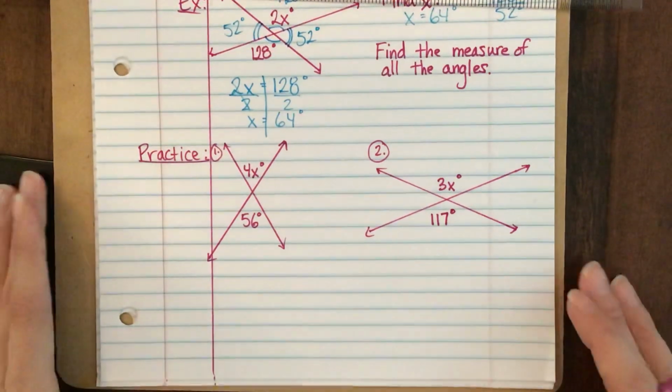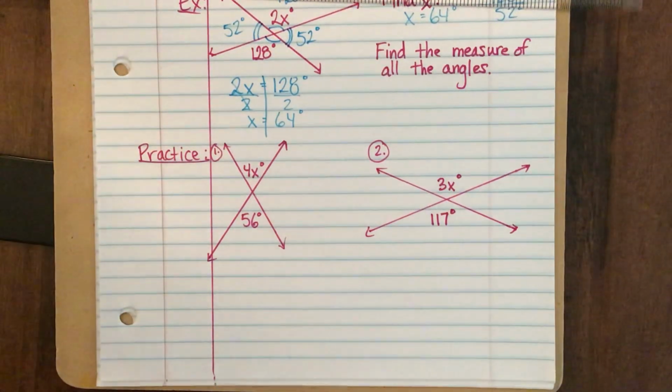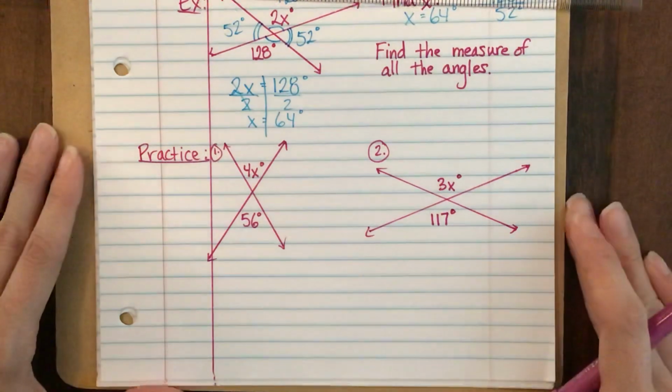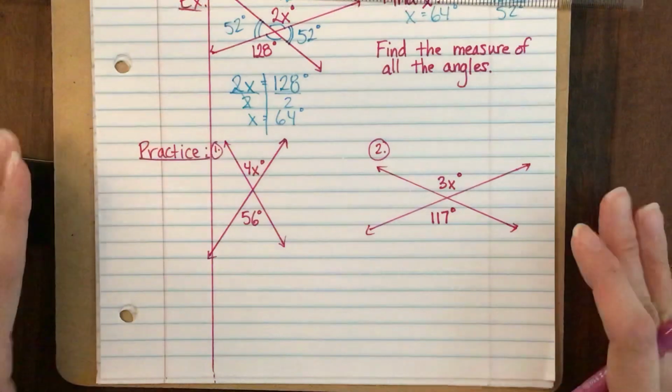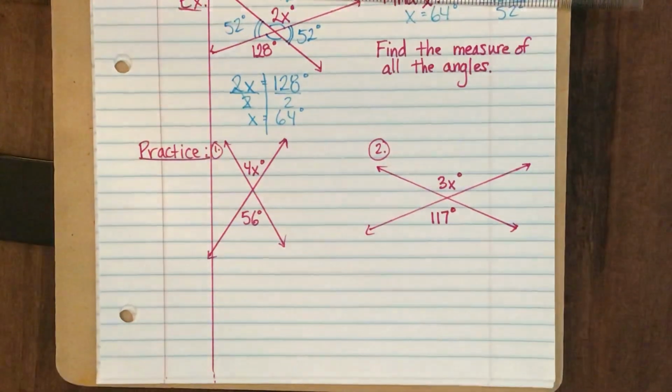Pause the video now, see if you can find x and all the angles, and then when you're finished, press play and make sure that you're correct. All right, let's see how you did.